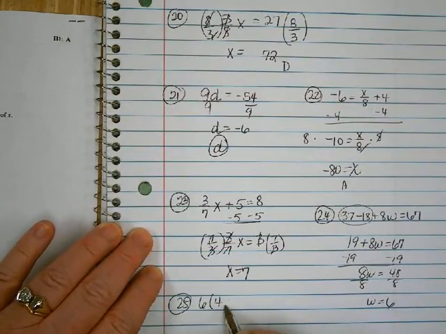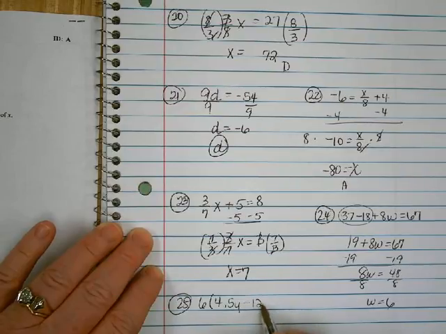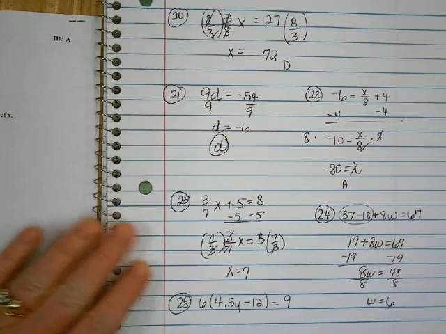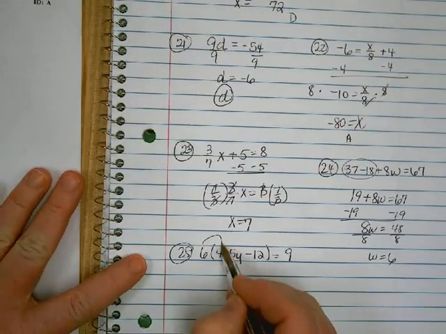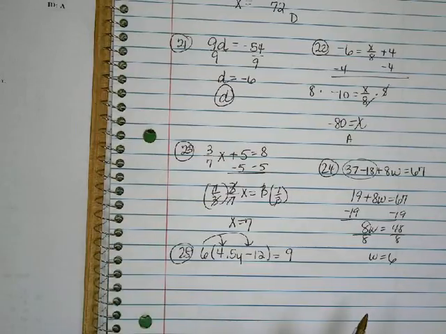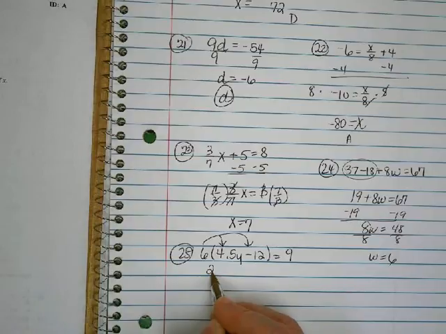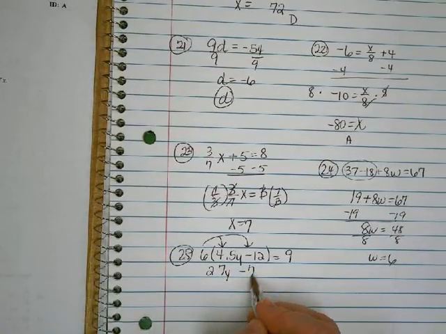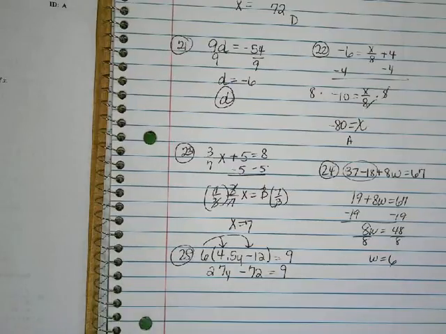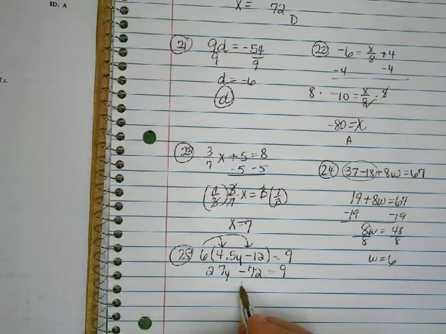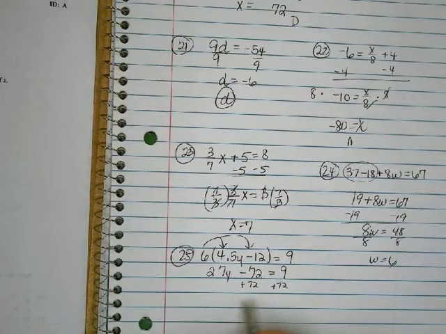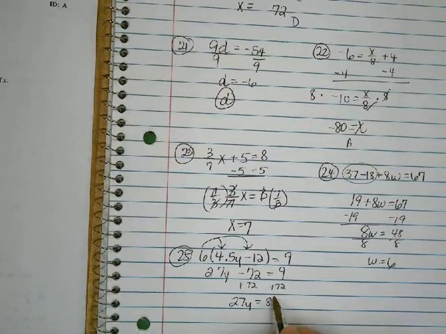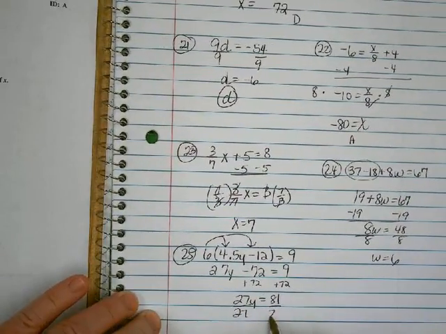Jonathan? So I distributed, good, took out 27, and 27 divided, good, minus 72. And then I added 72 to both sides. And then 27y equals 81. And divided by 27, y is 3. Good job.